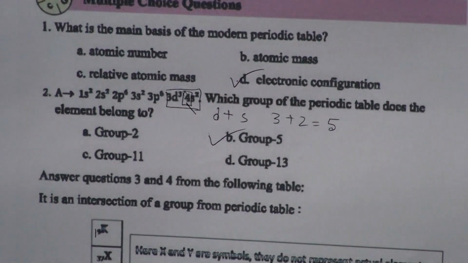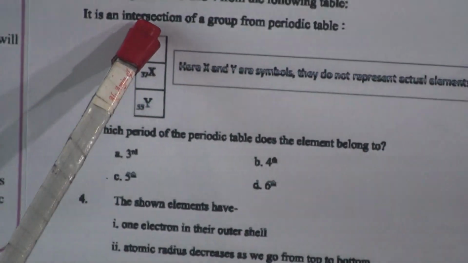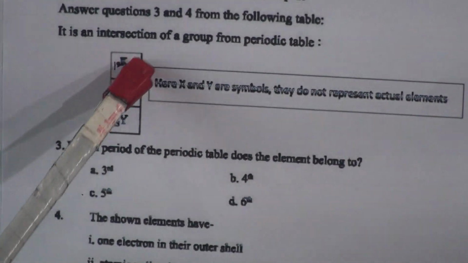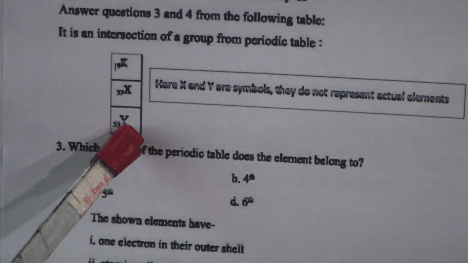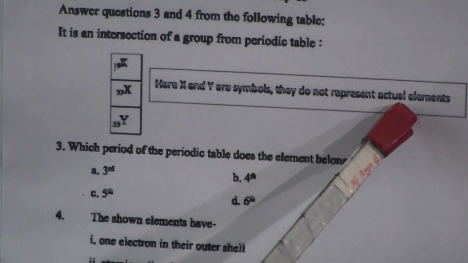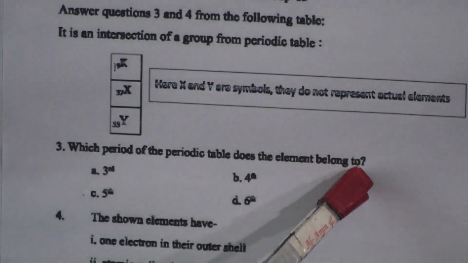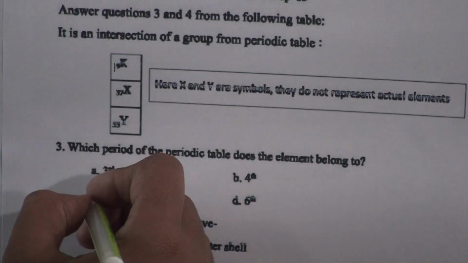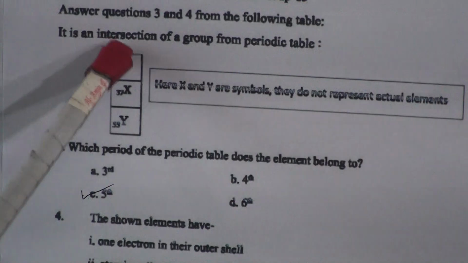Now it comes to the intersection of the groups from the periodic table: first one calcium 19, then the second one X37 and Y55. Here X and Y are symbols; they do not represent the actual elements. Now which pairs of the periodic table elements belong to, dear students? Then X belongs to the fifth period, the fifth period elements.